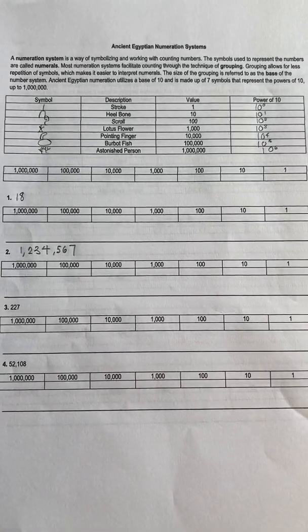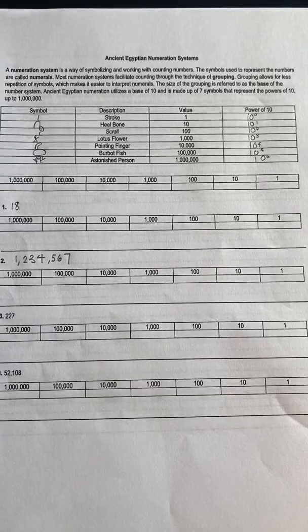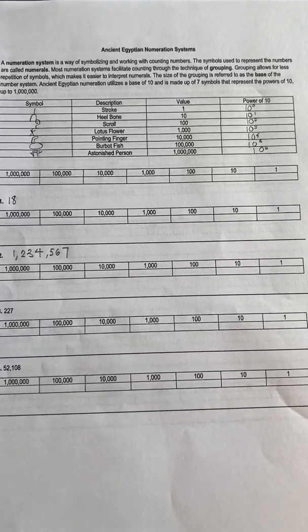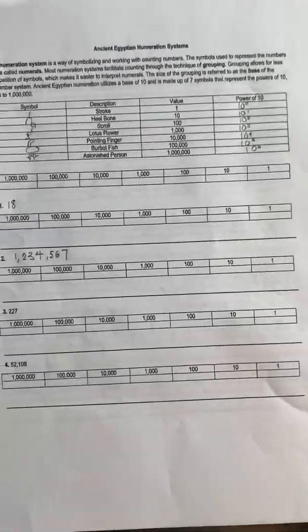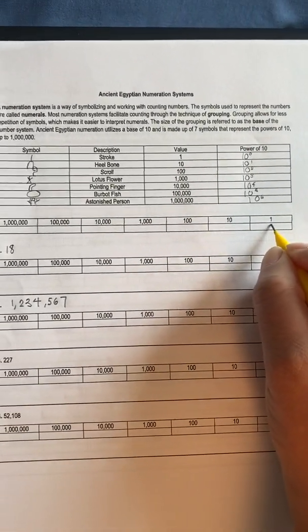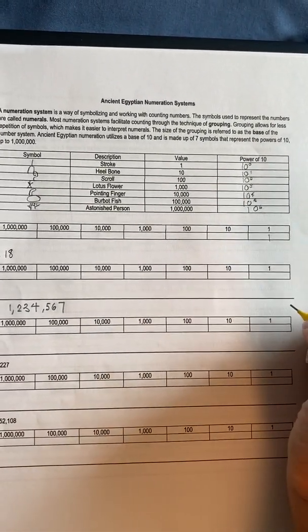Let me get you another visual so you can understand how these symbols work with our place values that we learned about last week. So the stroke will be in the ones place because that has a value of 1.